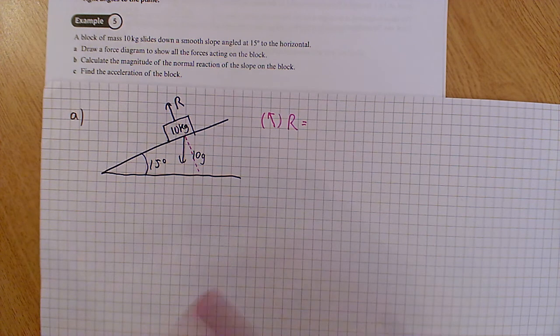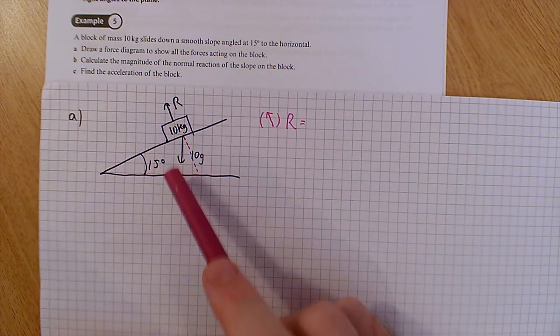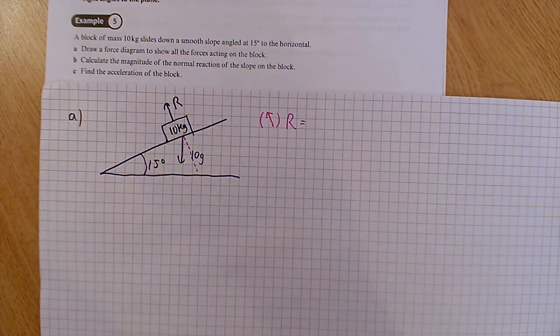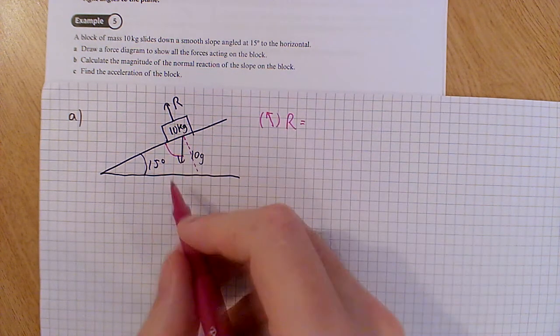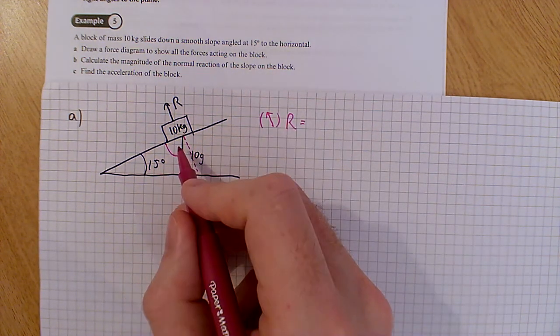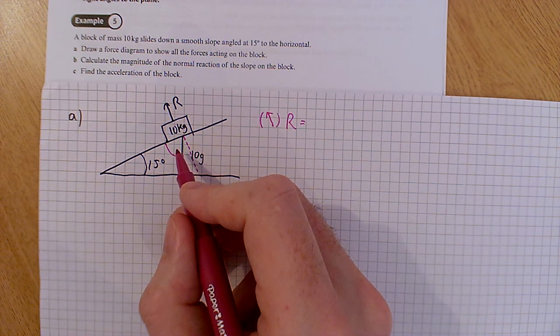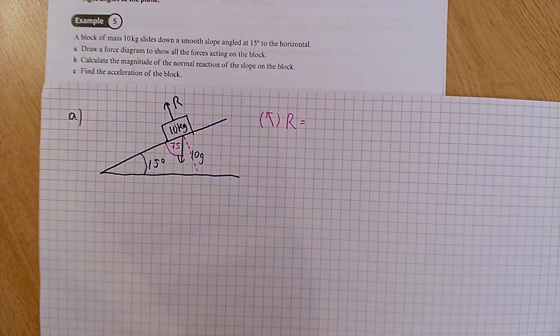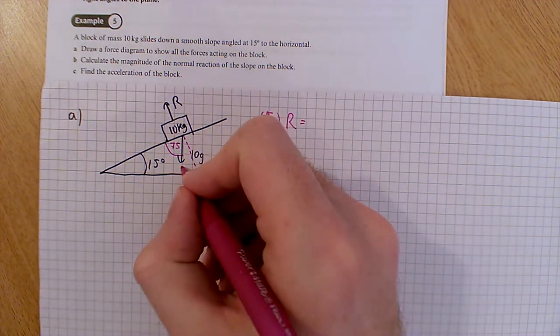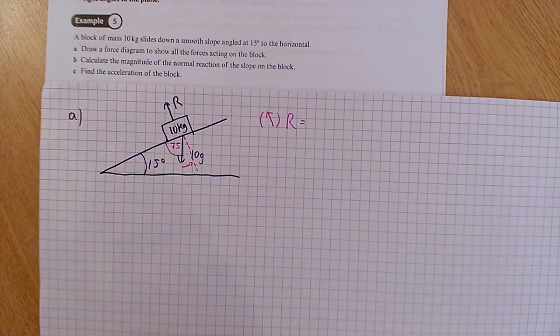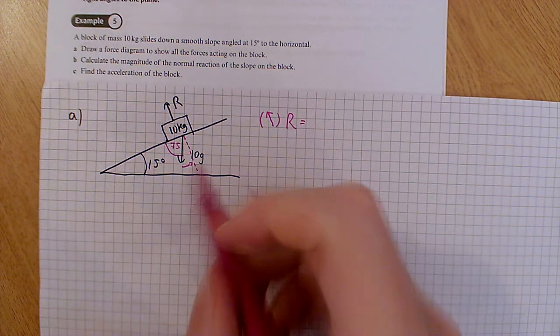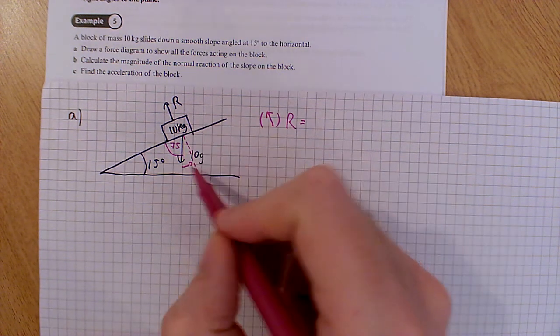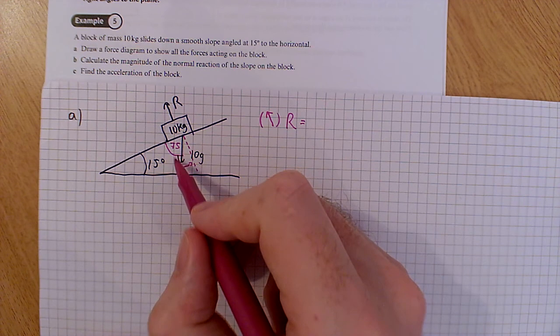And the way we do that is we firstly imagine that we've got a little right angle triangle. It's always going to be the same. It'll create a right angle triangle here. And that tells us that this angle, if this is 90 and this is 15, will be 90 minus 15, which is going to be 75. So then when we look at this, we can see that to get from the 10g to this dotted line, which is the perpendicular direction that we're resolving in, we're going away from the angle of 75.